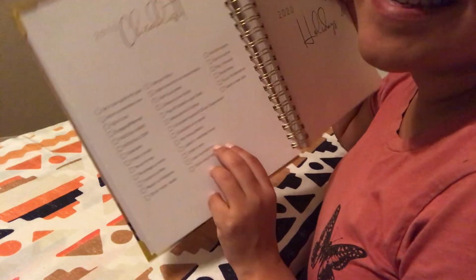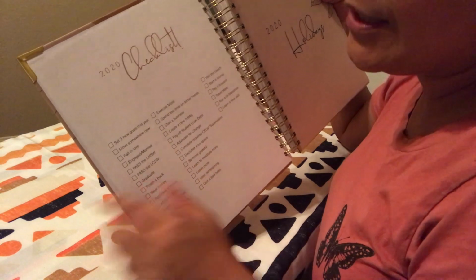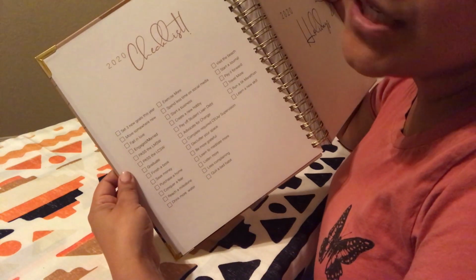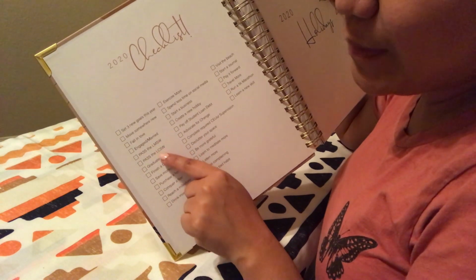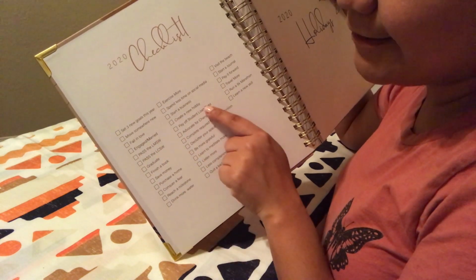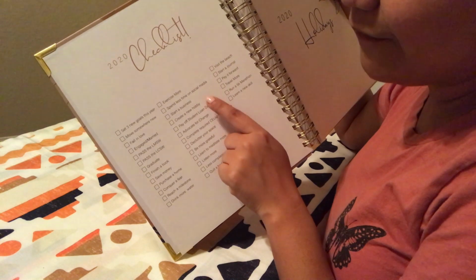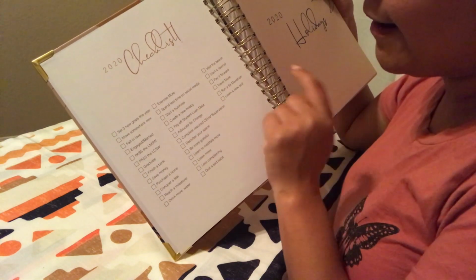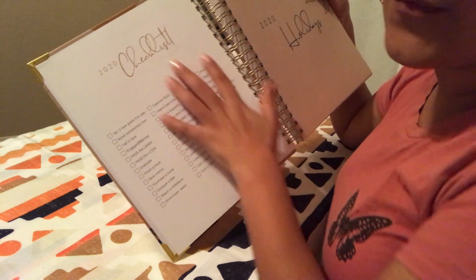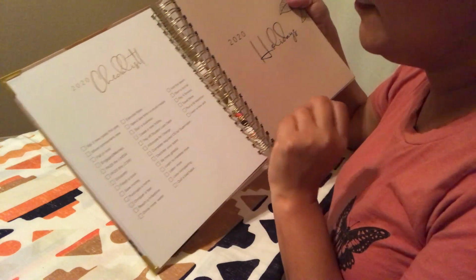One of my favorite things is this checklist. Right when you turn into the front page, you get a nice 2020 checklist that is specific to social workers. Pass the LMSW, pass the LCSW, pay off student loan debt. I think I'm gonna check this off very soon. Declutter your space, less complaining, travel more, learn a new skill. These are great. This is the checklist I've been looking for.